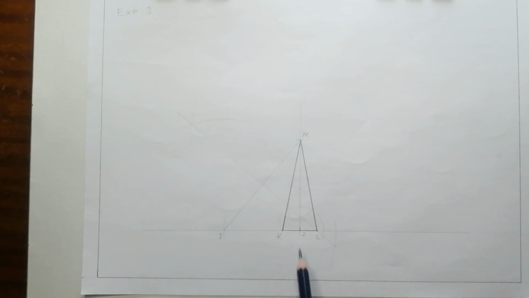Then we look at point 2, get that distance 2 to that point of intersection which we named L, and then strike that distance on the other side. After that, we join that new point which we called K with our M, and then we have another side of the isosceles triangle. Finally, we outline our baseline, which is KL.